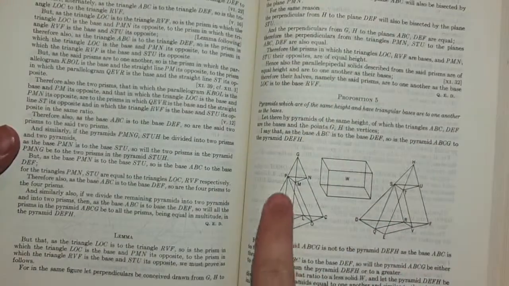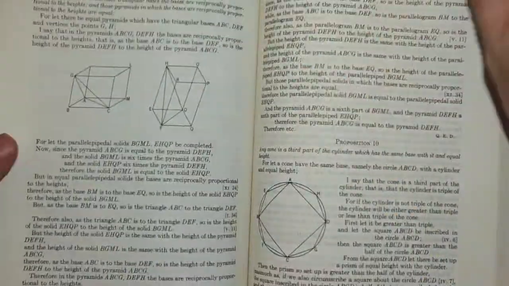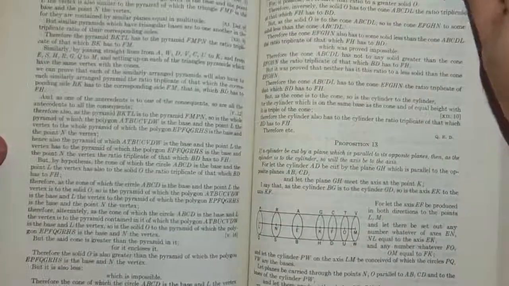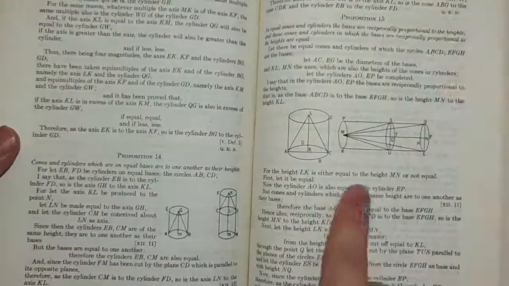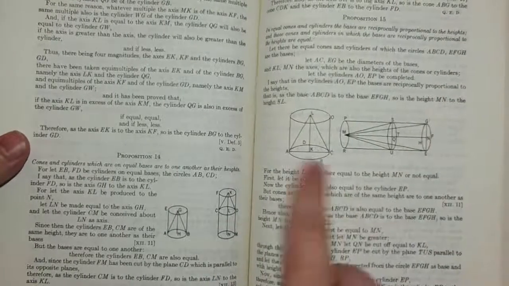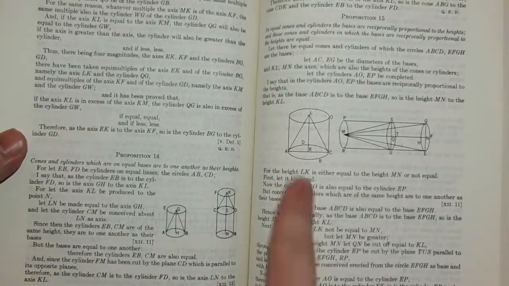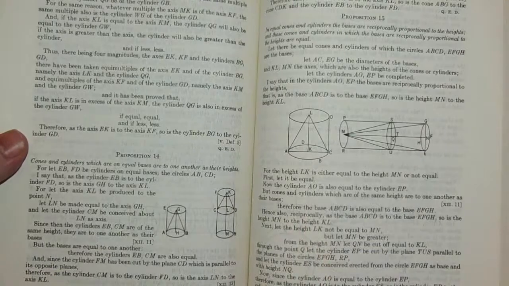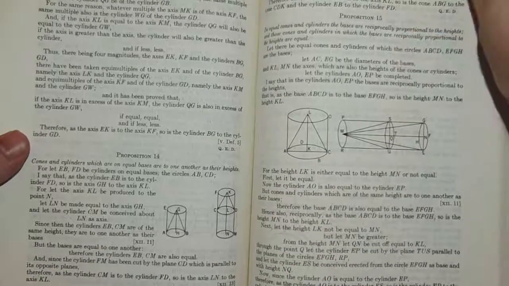Here are examples of computing volumes of pyramids, and so on. This is pretty impressive stuff. Some of the diagrams and arguments get really torturous because the pictures become very muddled in cases. Here are a couple of examples of dealing with cones and cylinders that have the same base.